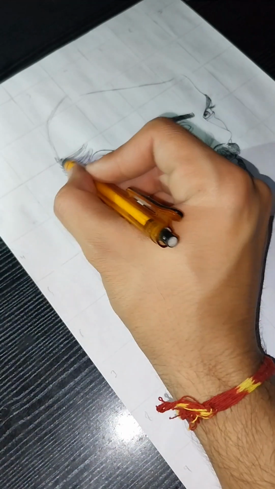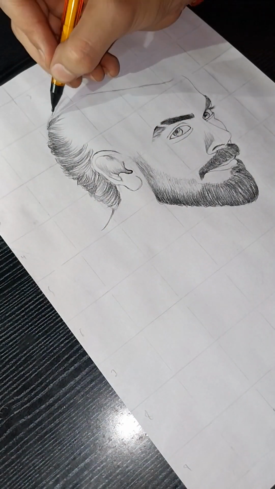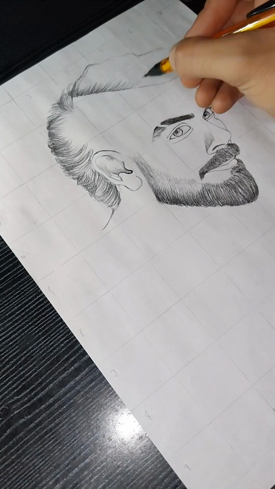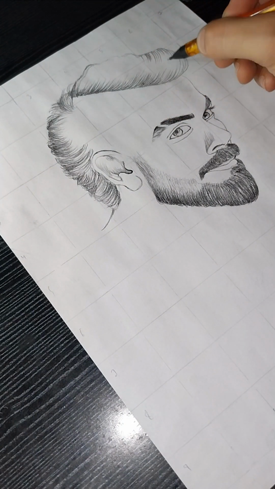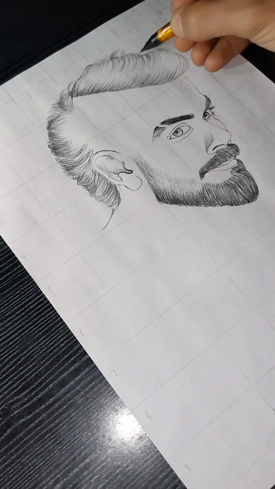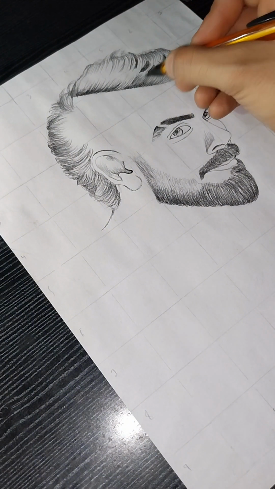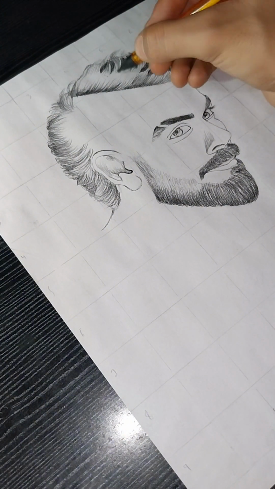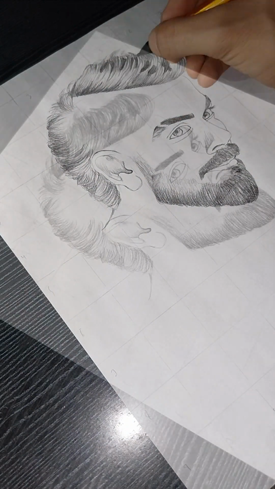Now as you can see I am directioning the hair with a light hand. I am lightly directioning the hair, because if you use a light hand then you can use a dark pencil on it. So let's see.